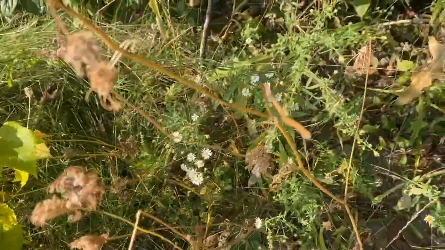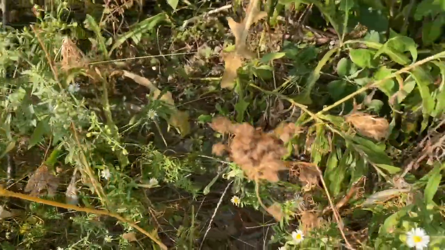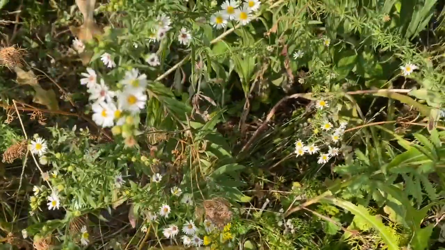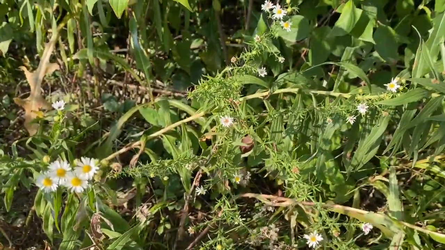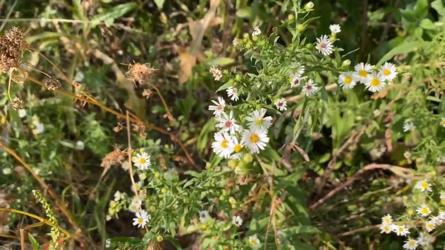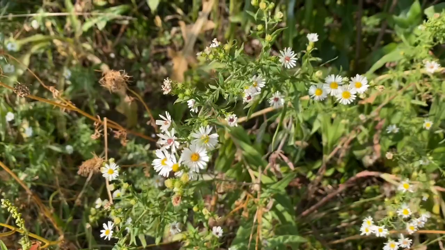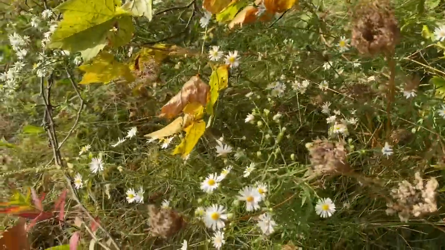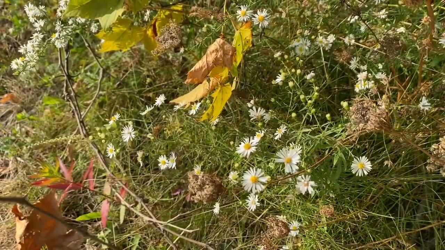There's also some over here. There's some here. And remember, when you have more than one of the same species, you have a population. So in this area, you can see all these. This is a population of aster.